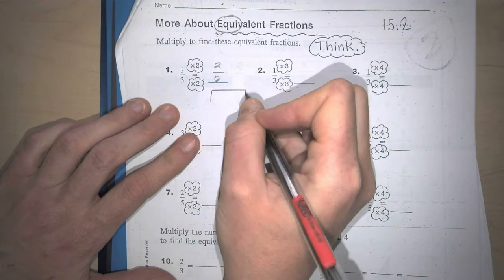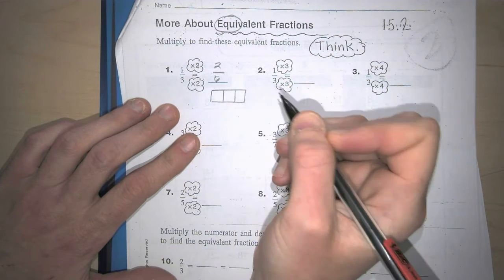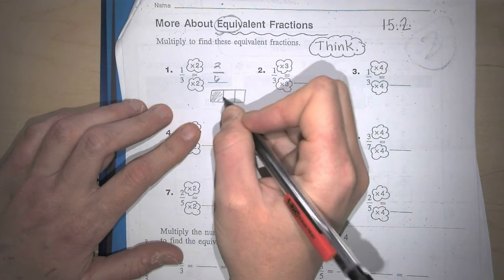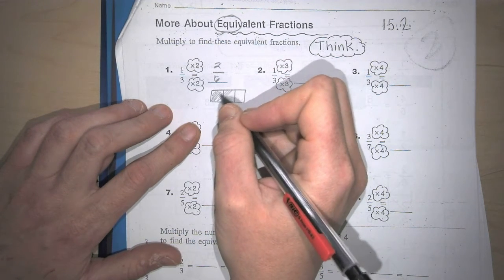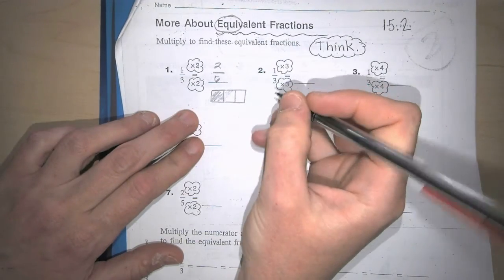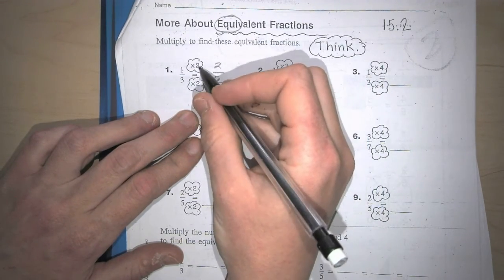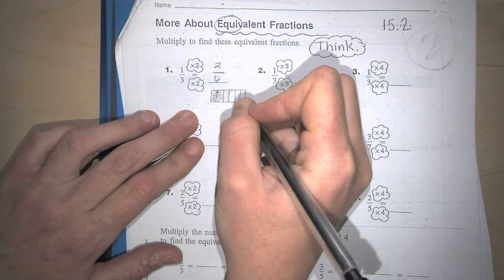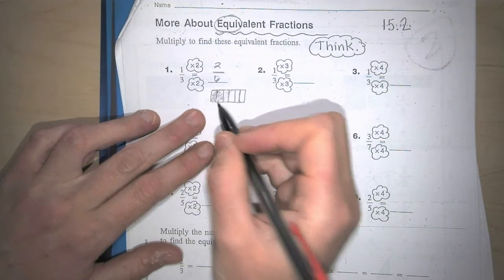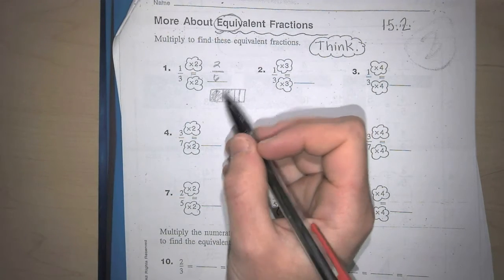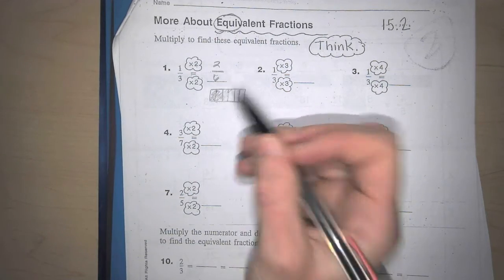That's saying if I had a picture and I was dividing it up into thirds, let's say it's a candy bar, Little Johnny gets 1/3 of it, right? Now if I split it again, if I times it by 2, now he has 2/6. He has the same amount of candy bar. It's just broken up differently. So an equivalent fraction is just equivalent, equal pieces.